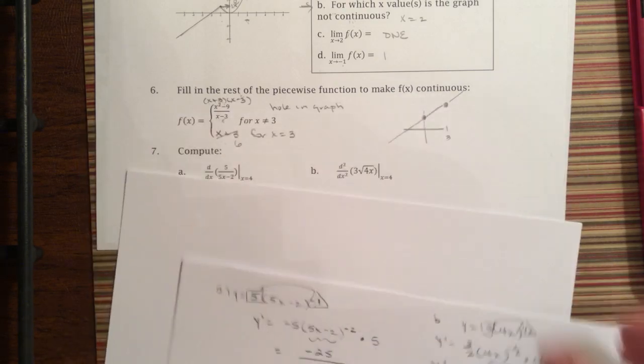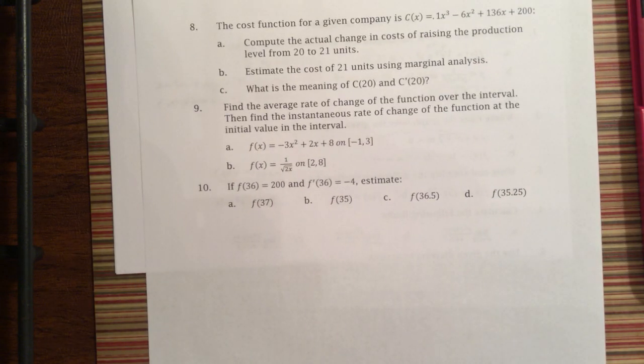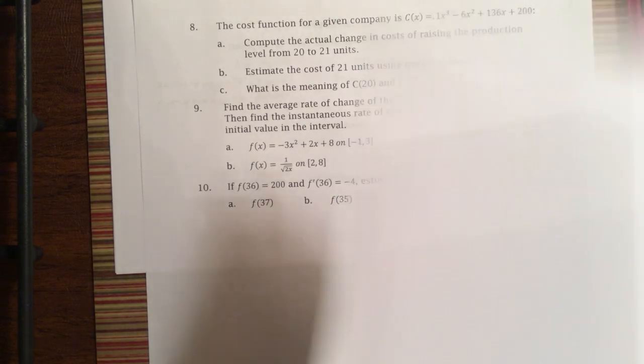Moving over to the back, we've got the idea of a cost function for a company, and we want to know the actual change in cost to raise the production level from 20 to 21 units.